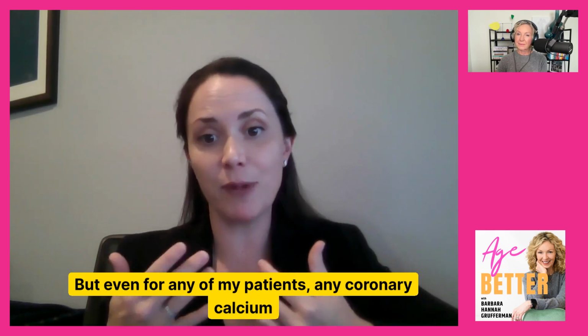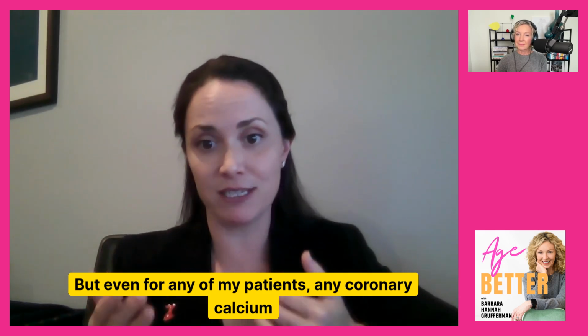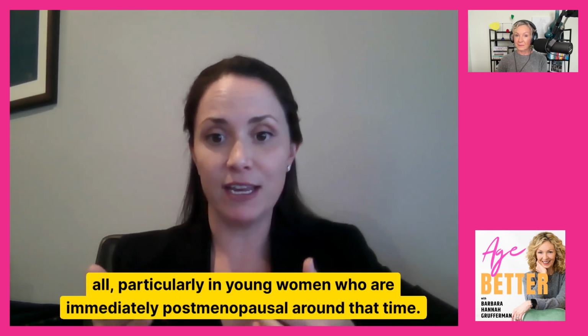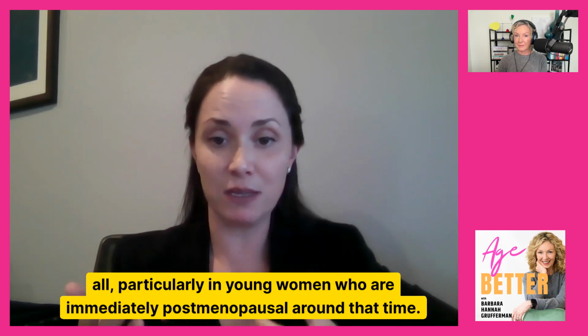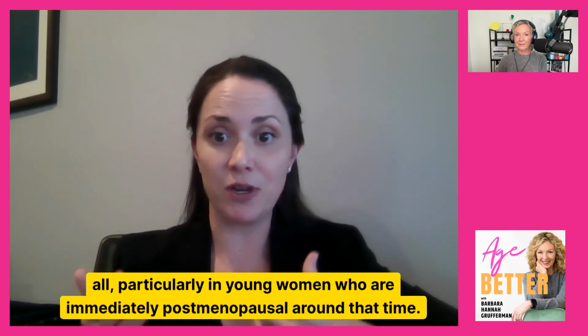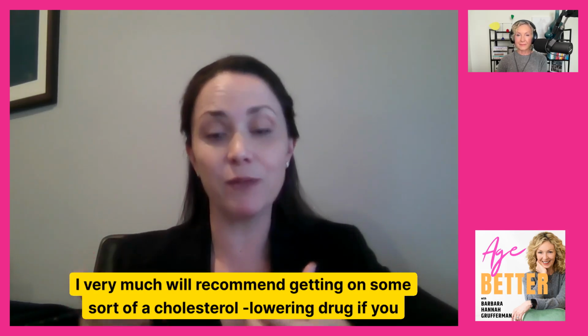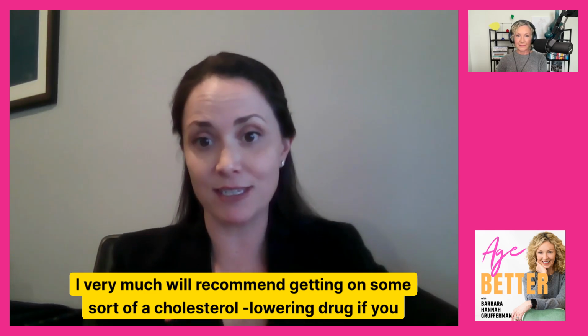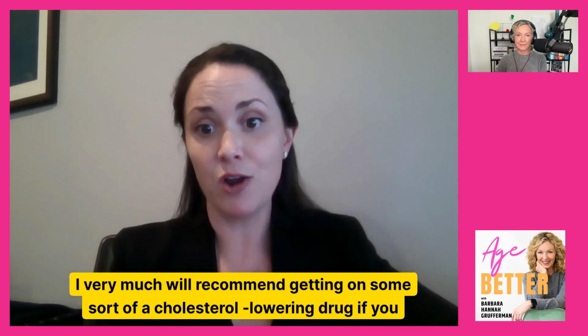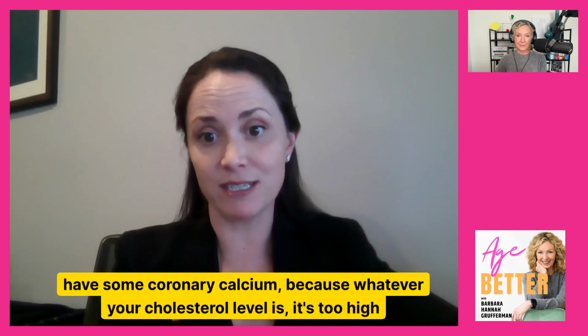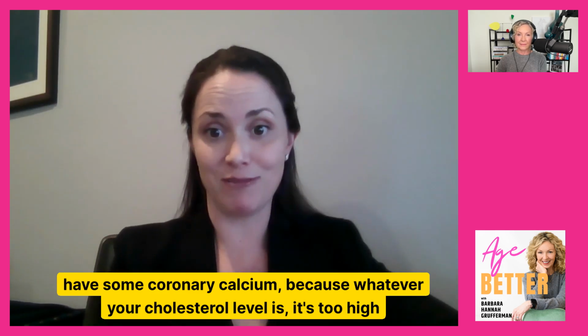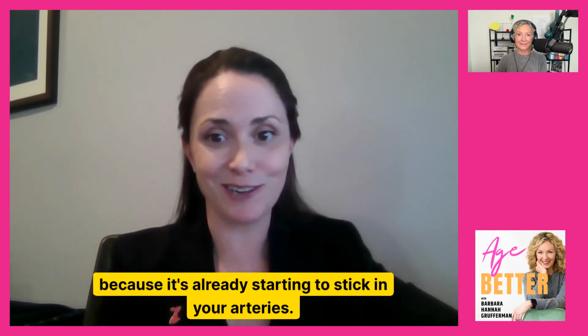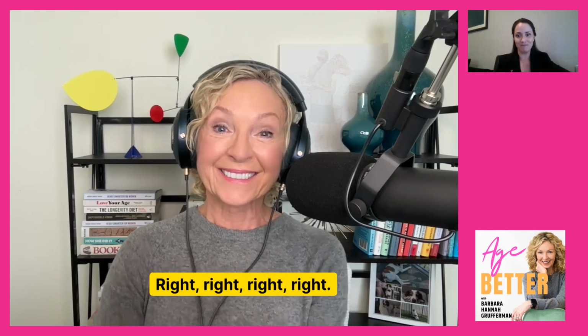But even for any of my patients, any coronary calcium at all, particularly in young women who are immediately postmenopausal, around that time, I very much will recommend getting on some sort of a cholesterol lowering drug if you have some coronary calcium. Because whatever your cholesterol level is, it's too high because it's already starting to stick in your arteries. Right.